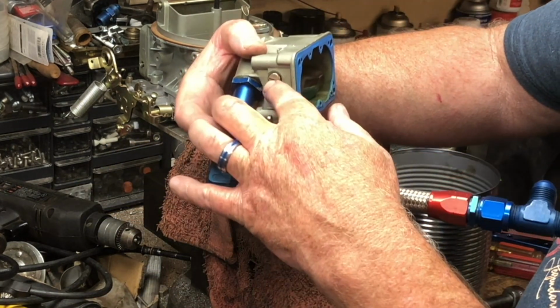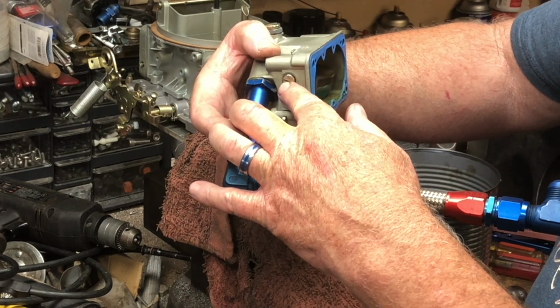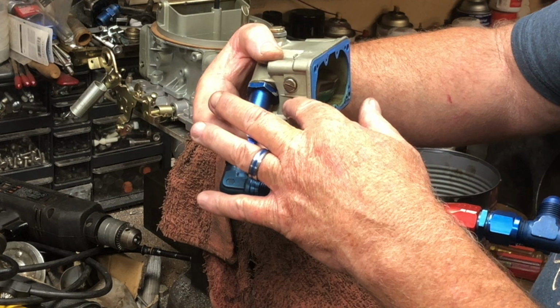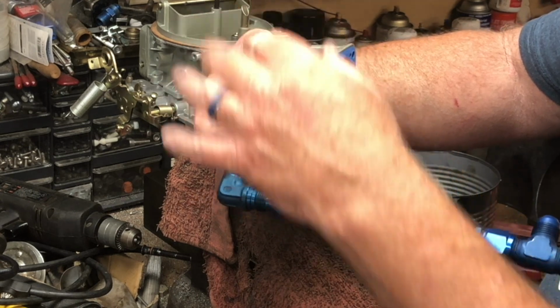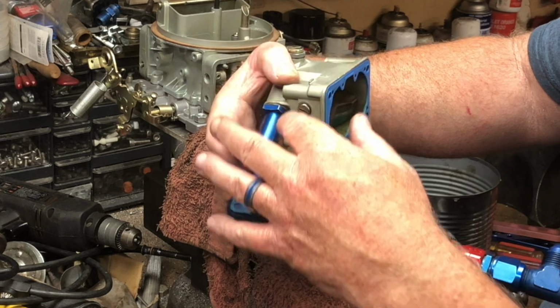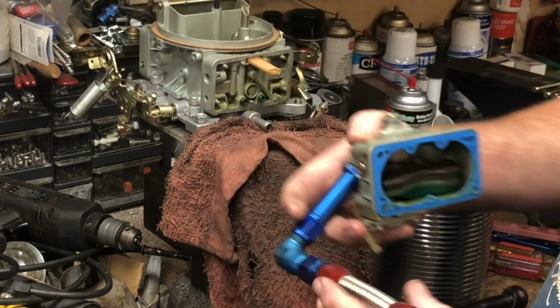To check that, you remove this screw while the car is running, and you just want a little tiny bit of fuel to leak out of this screw hole here. So if you need to adjust the fuel level, you do that through this nut and bolt, or nut and screw up here. All right.